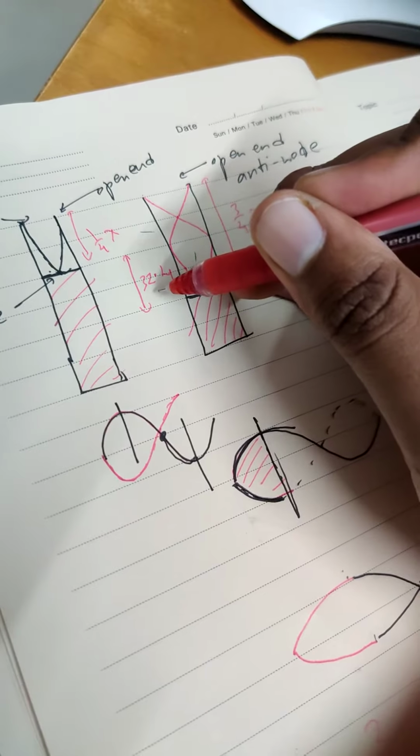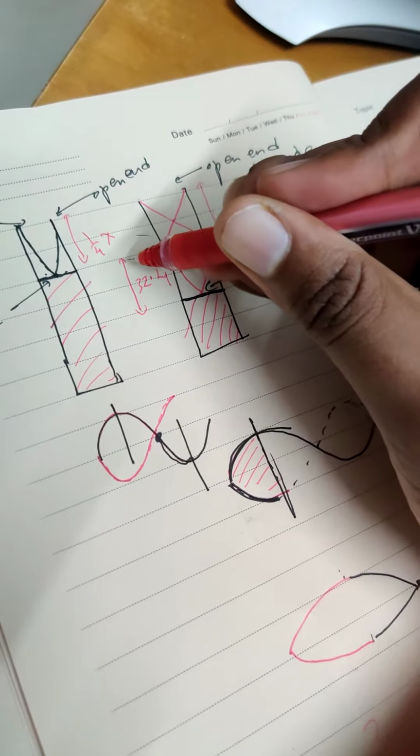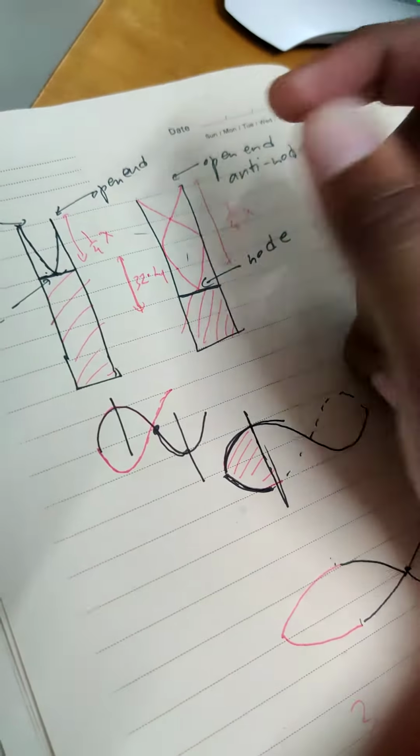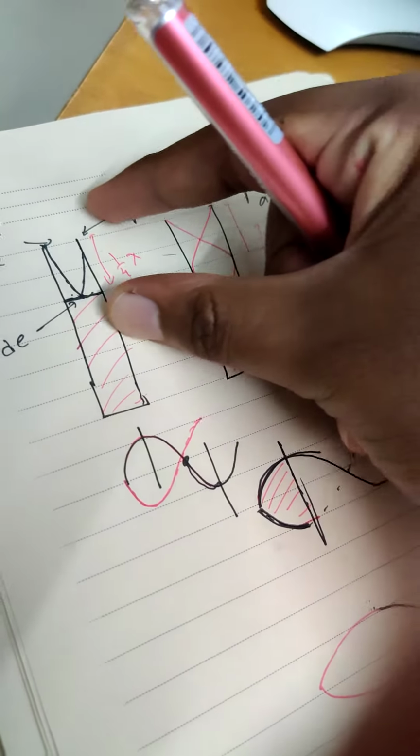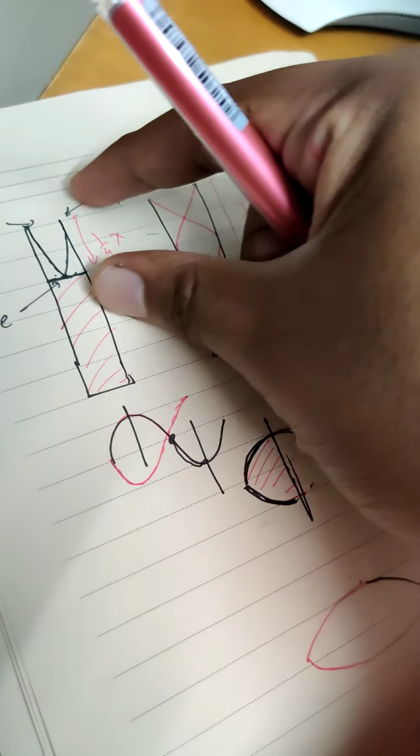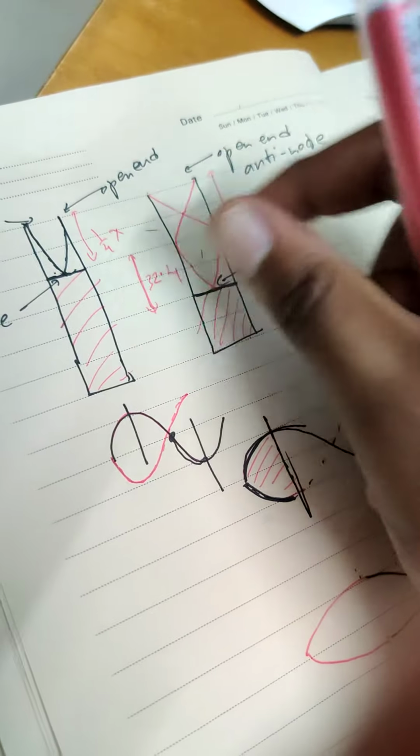Now what is the value of 1/2 lambda? 32.4, right? This much is 1/2 lambda, because 3/4 minus 1/4 is this much. From this whole, if we subtract this much, we get half lambda.